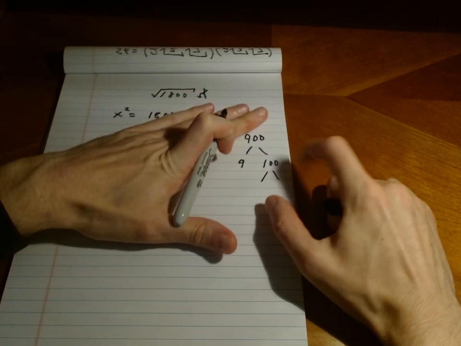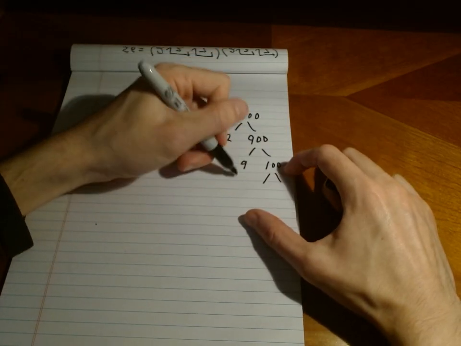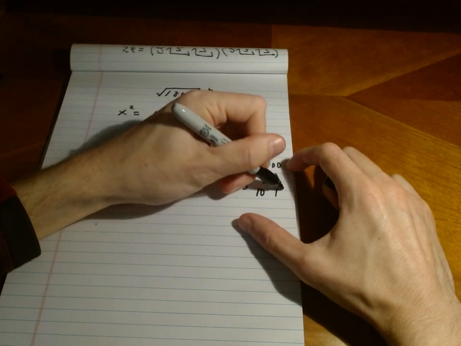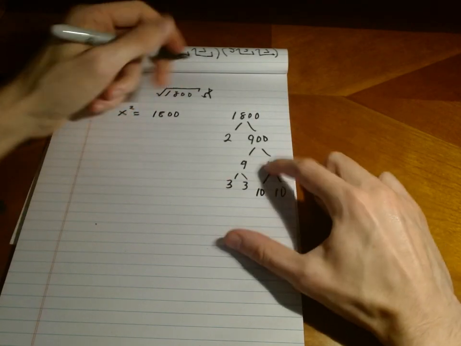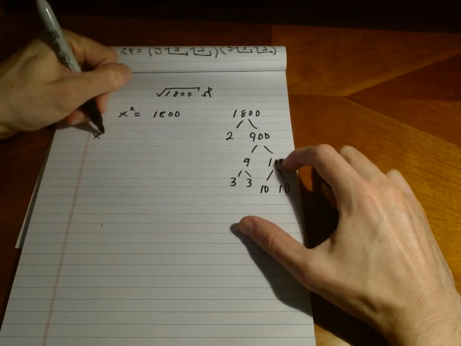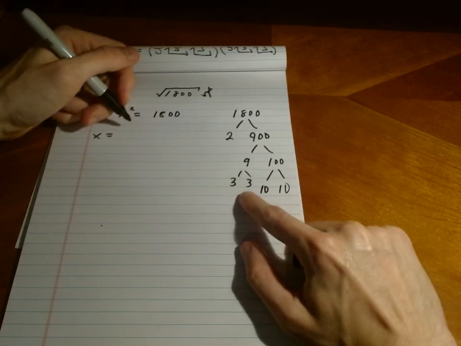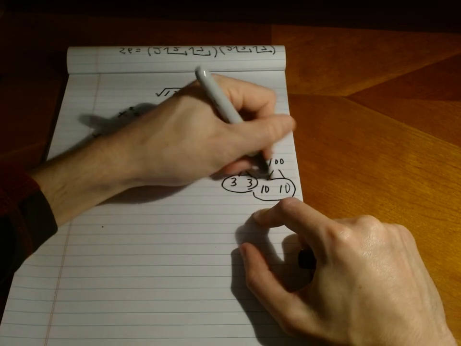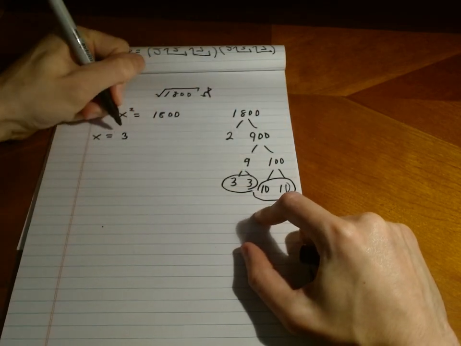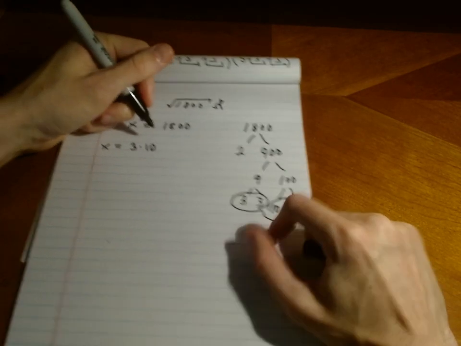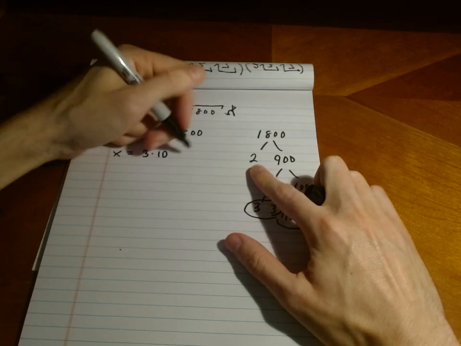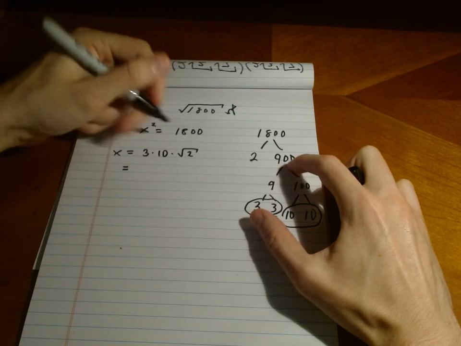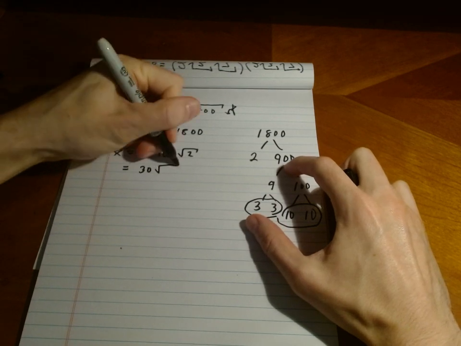What's the square root of 900? 9 is 3 and 3. 100 is 10 and 10. Okay, so x equals, we're going to pull out a 3 from this pair and a 10 from that pair. So a 3 times a 10. This guy is just by his lonesome. So we just write a square root of 2, which is equal to 30 times the square root of 2.